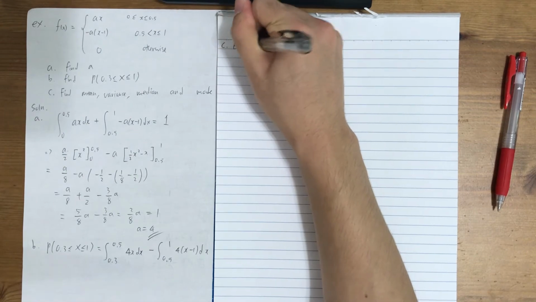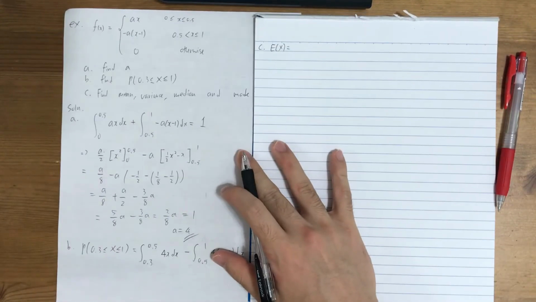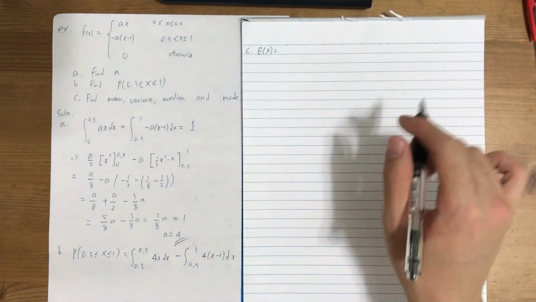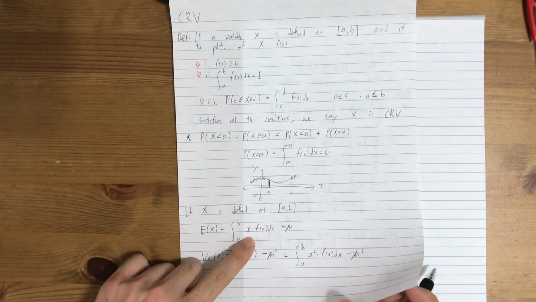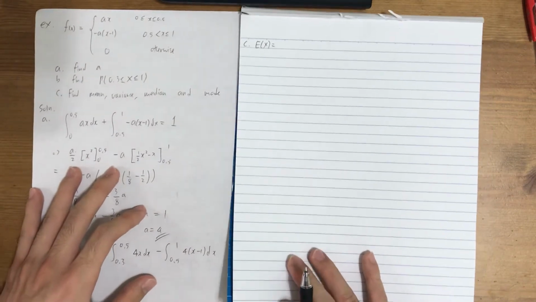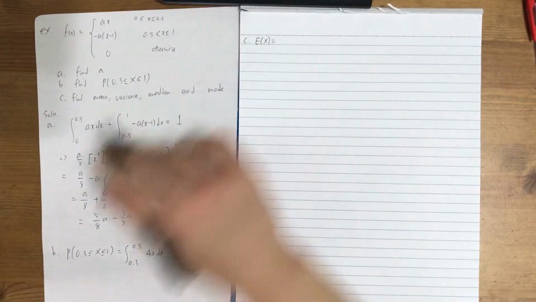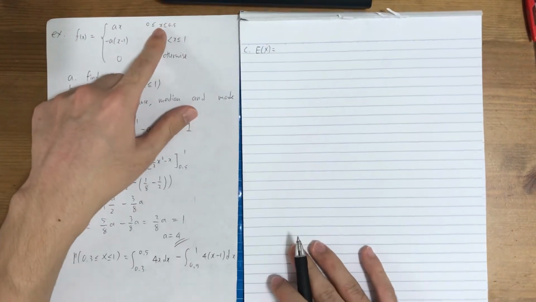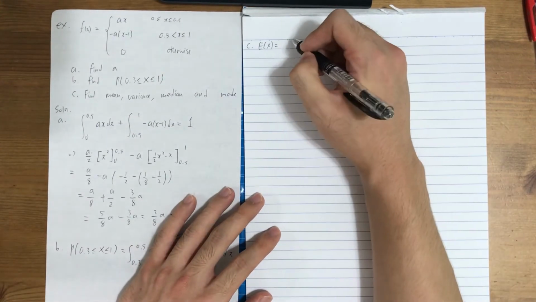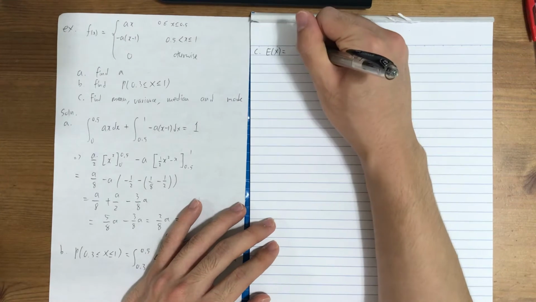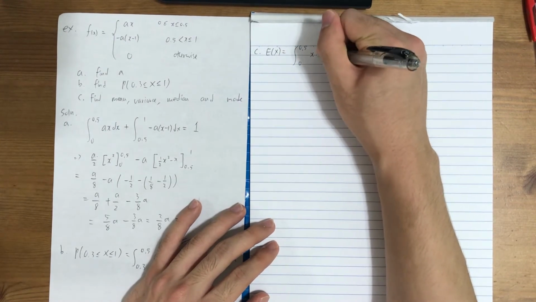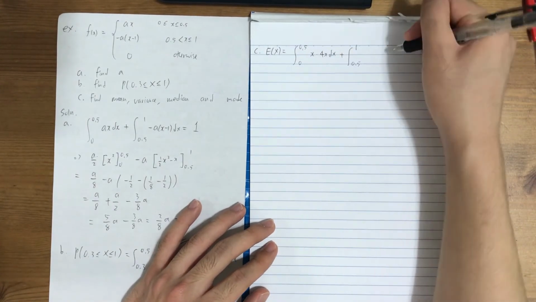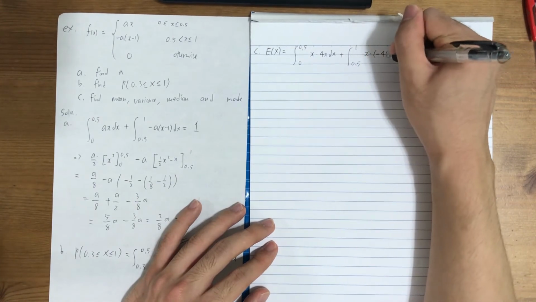So first, let's find the expectation value. So that's the function we have. So its expectation value is, again, how do we find it? We just multiply x to the probability density function, right? Then, and also from the entire region defined. So the region defined here is 0 to 1, but don't just do 0 to 1 because we have a piecewise function, right? So from 0 to 0.5, we have x times 4x, right? Plus, from 0.5 to 1, we have x times negative 4x minus 1.